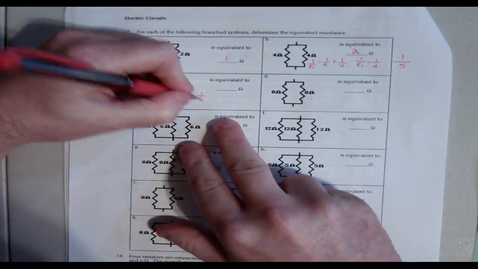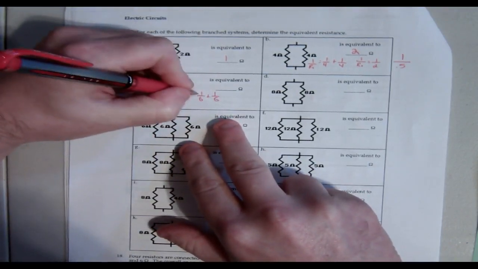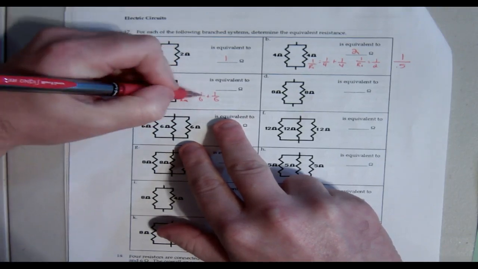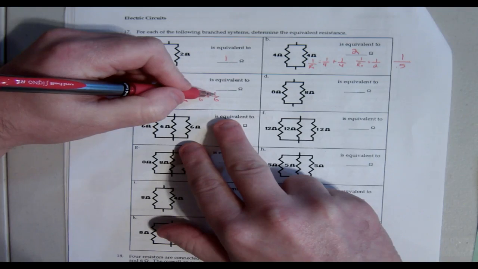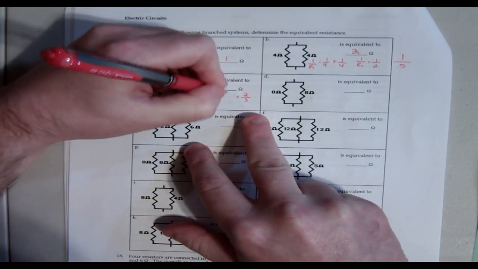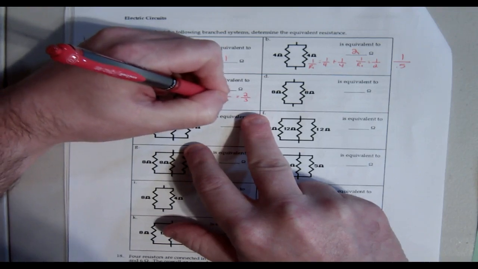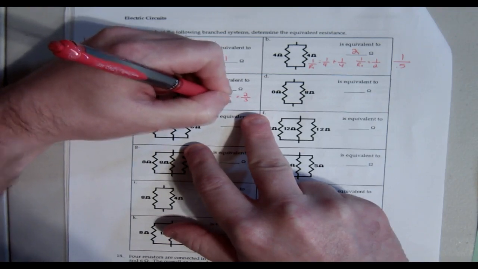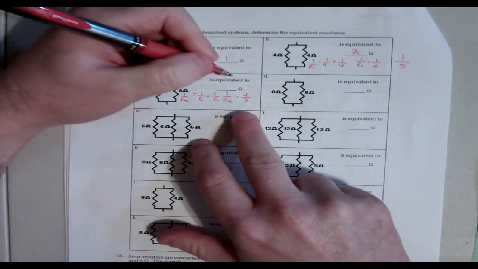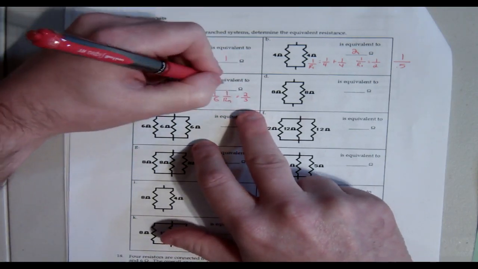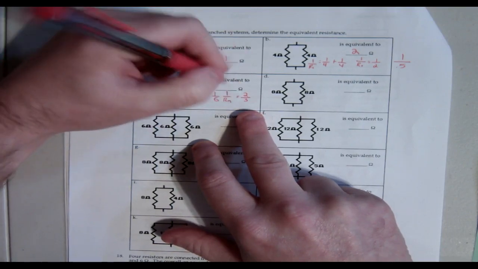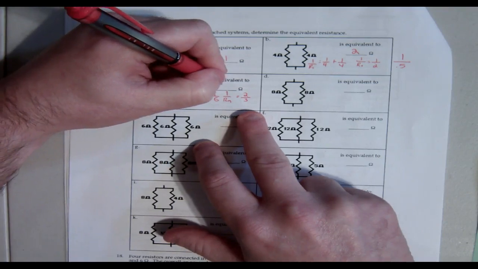Let's do this one. 1 over 6 plus 1 over 6 equals 1 over the equivalent. That's 2 over 6, which equals 2/3, equals 1 over the equivalent. You could change that to like 0.666 or whatever. We're just going to round it though. So 1 divided by 2/3 or 1 divided by 0.66. And that averages out to about 3.